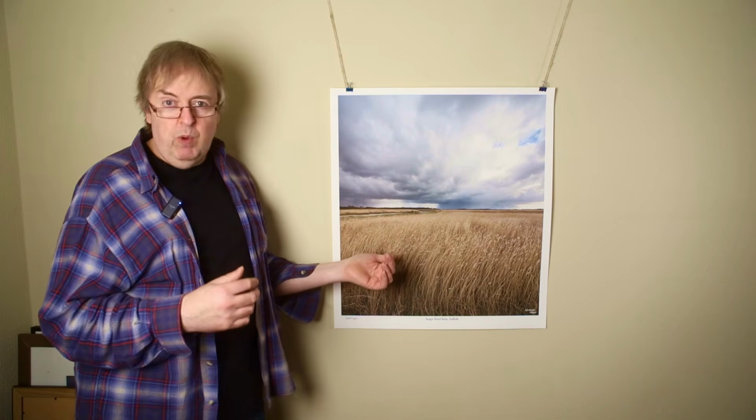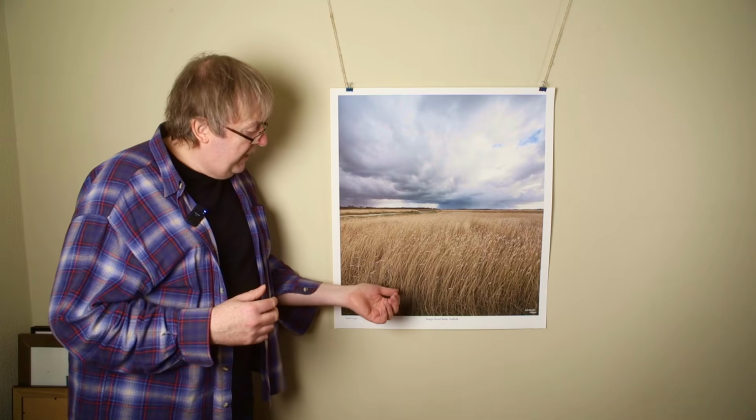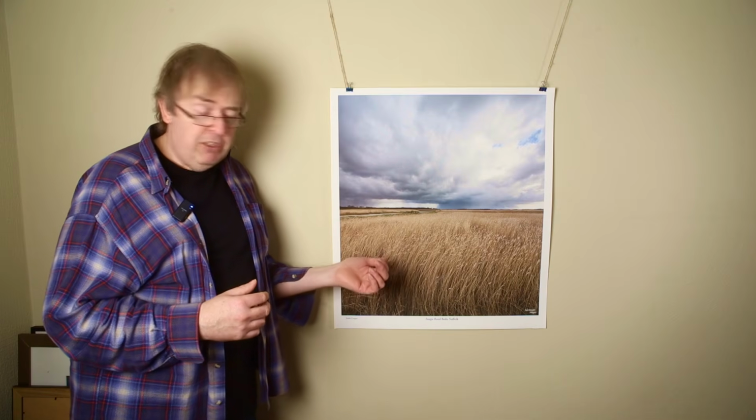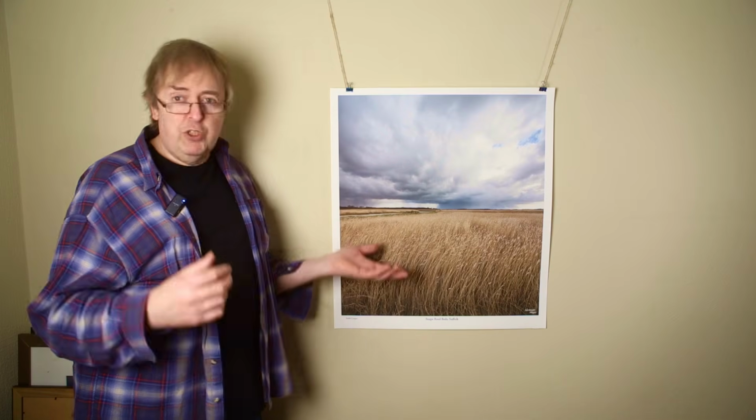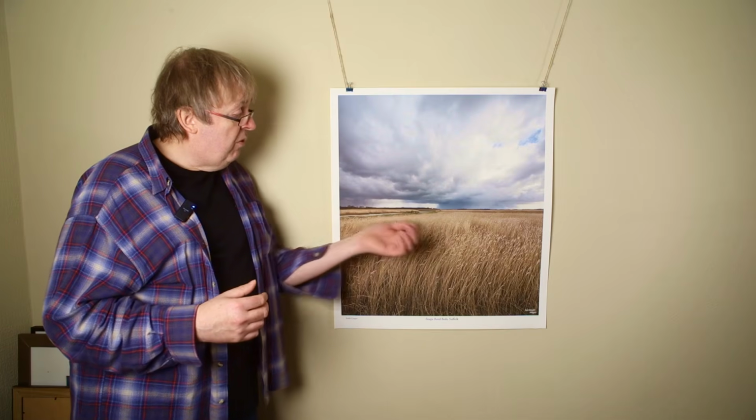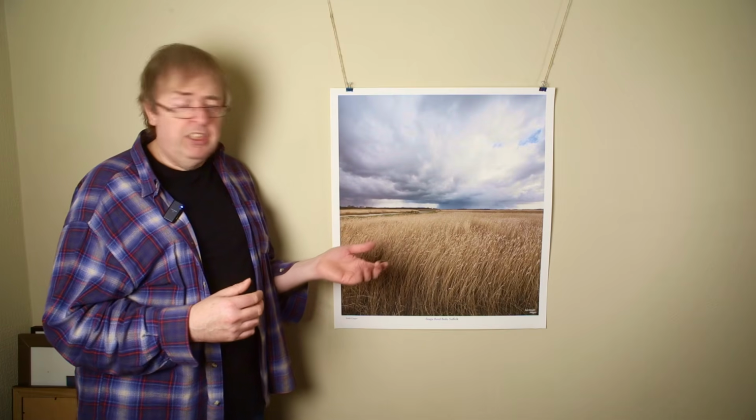This is the reeds in winter. These reeds, I don't know whether these particular ones are used for thatching or not, but anyway, there are lots of reed beds and things like that. This is where the river comes up. This is near Snape Maltings. Aldeburgh is just on the coast, not very far away.